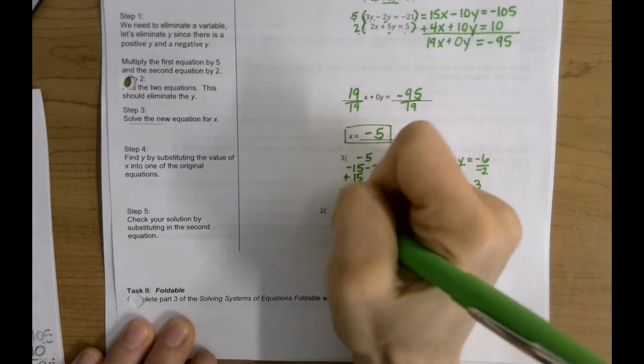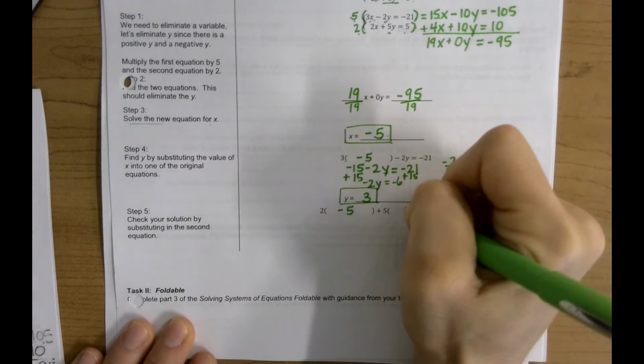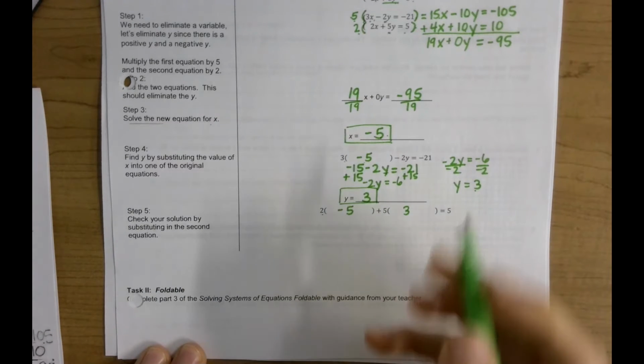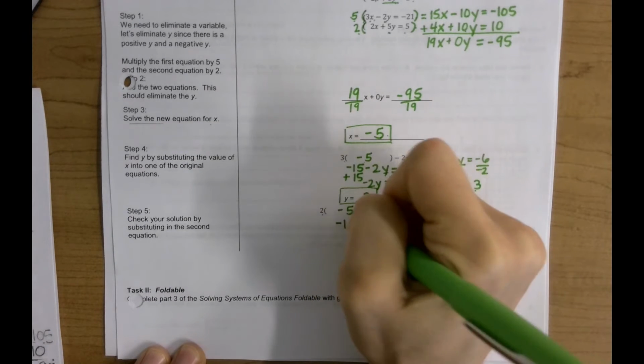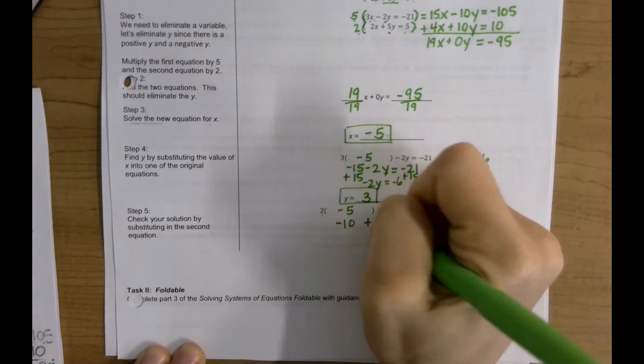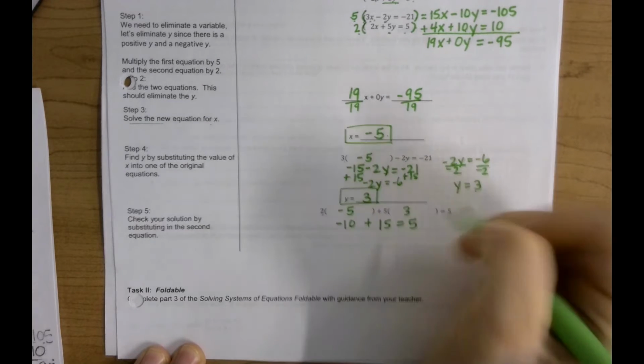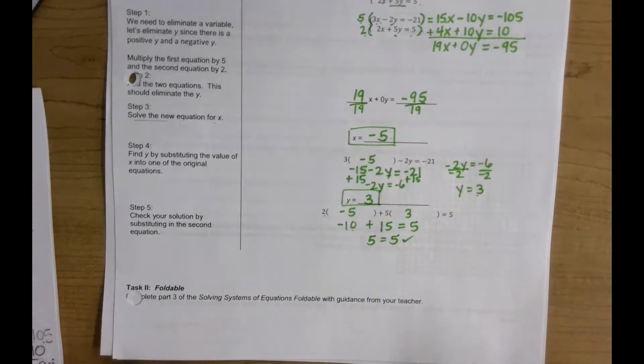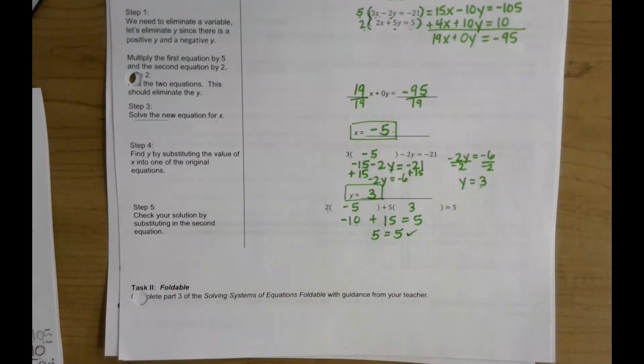So 2 times negative 5 plus 5 times 3 equals 5. 2 times negative 5 is negative 10, plus 5 times 3 is 15. Negative 10 plus 15 does equal 5, so that checks out. So that is a solution.